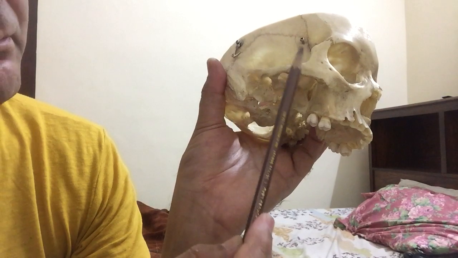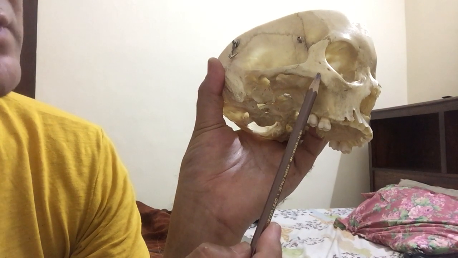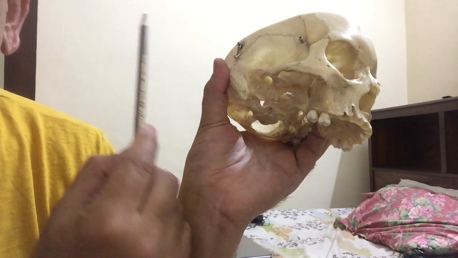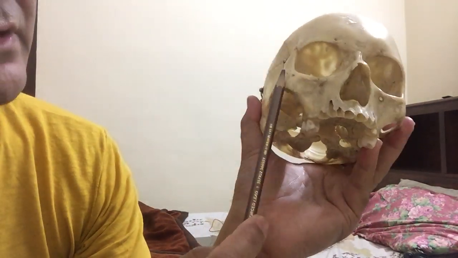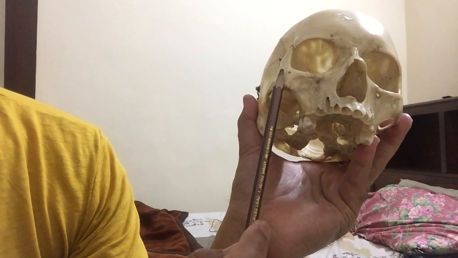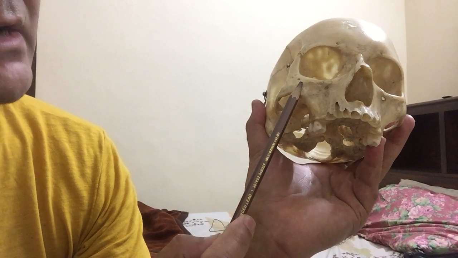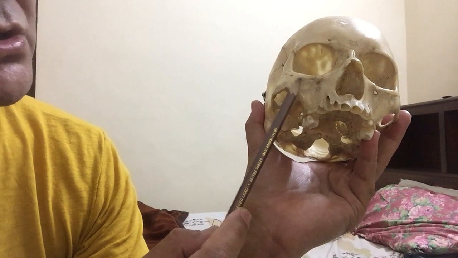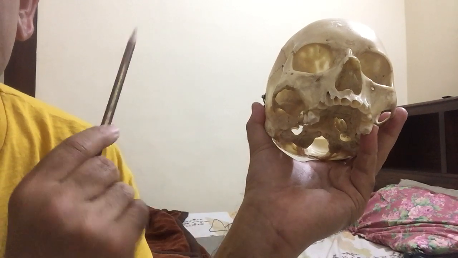On the posterior side of the zygomatic bone, another process is here, and this process is called the temporal process, because this process goes to unite with the zygomatic process of the temporal bone. Now on the inferior and medial side of the zygomatic bone is another process. This is called the maxillary process, because this process goes to make a joint with the maxillary bone.